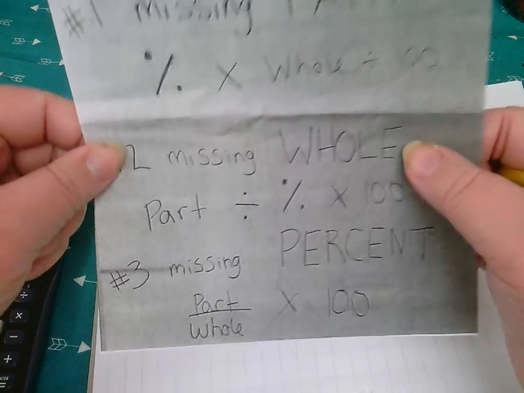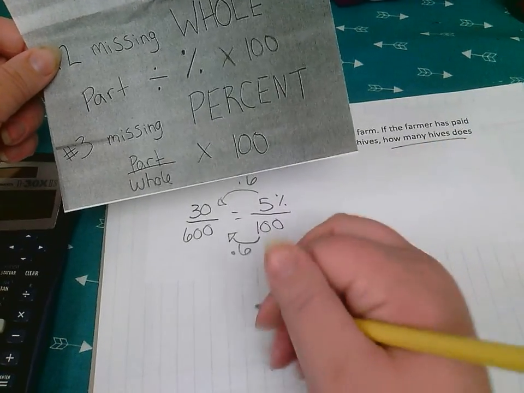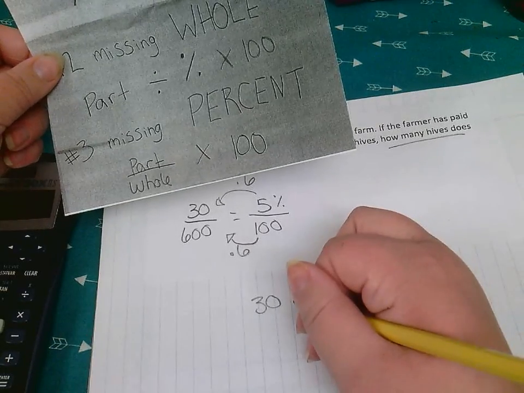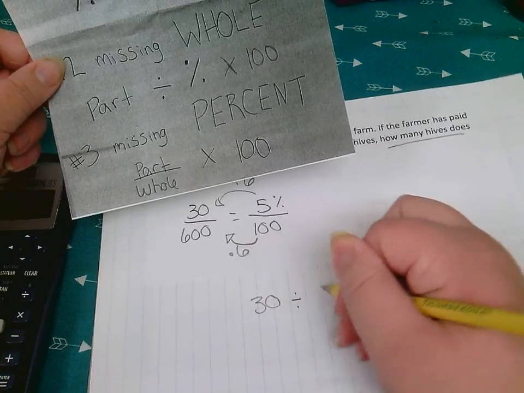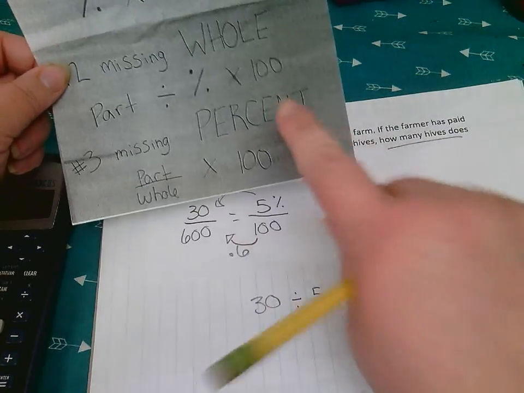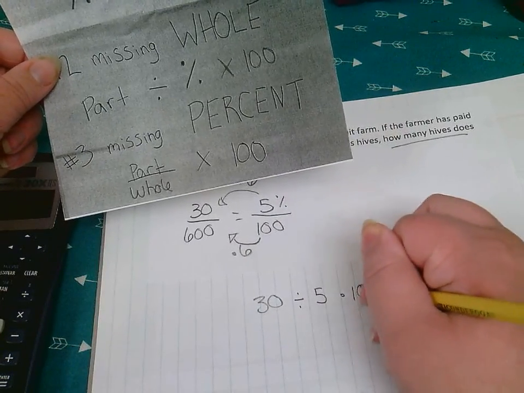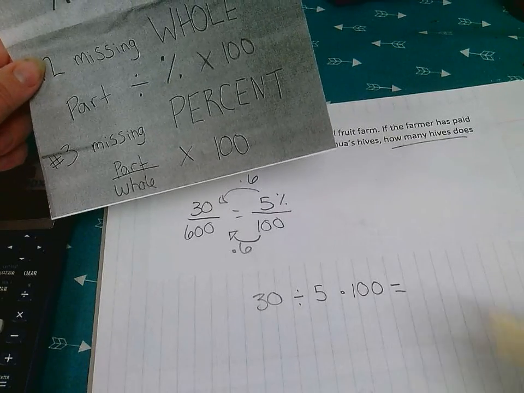So again, I'm missing the whole. So I'm going to take my part, it says 30, and I'm going to divide it by the percent, divide it by 5, and then it says to multiply by 100. So I'm going to take whatever that answer is and multiply it by 100 to get a final answer.